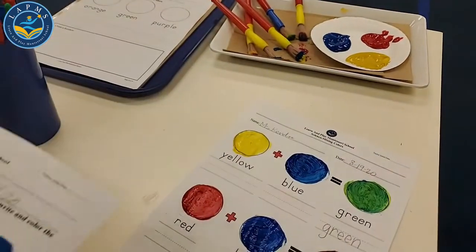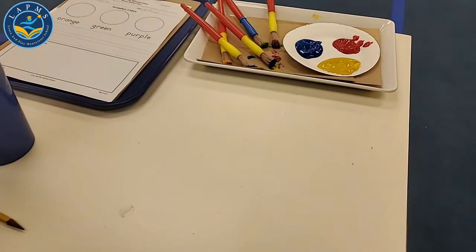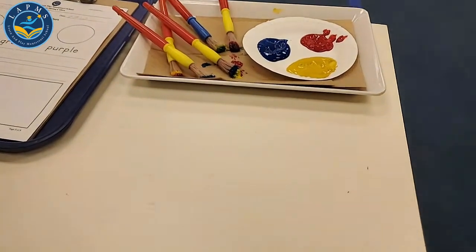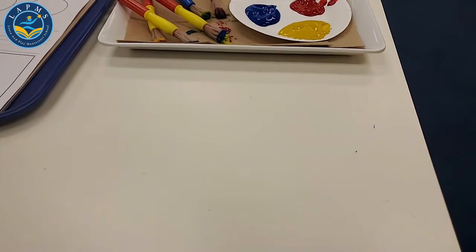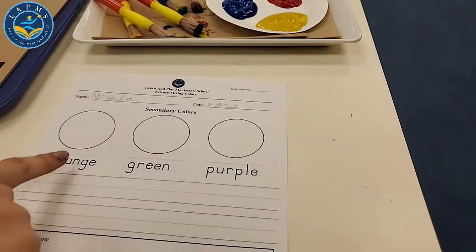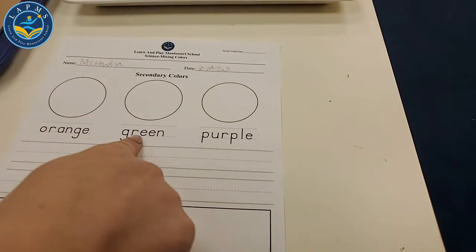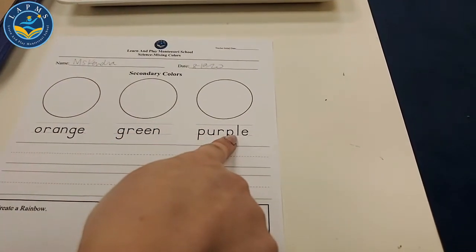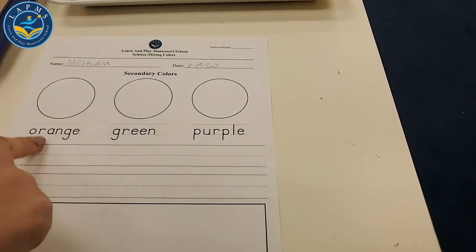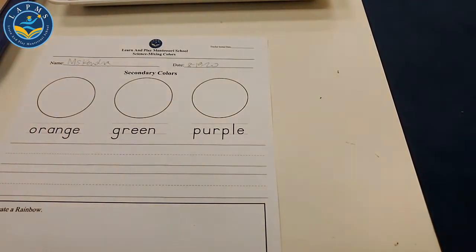So when we take a look at our next worksheet, I'm going to put these papers on the shelf to dry. When we look at our next worksheet here, we see orange, green, and purple. In here, let's use those mixed colors to make orange. What colors make orange?